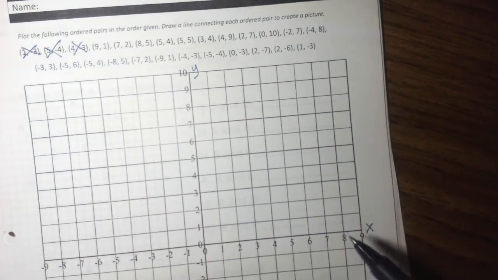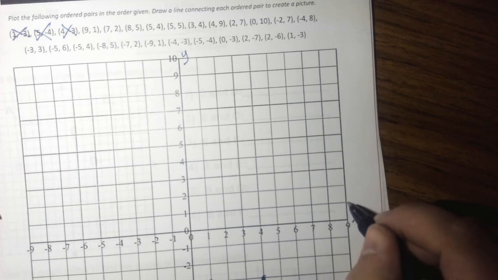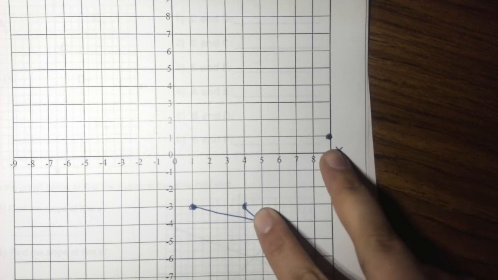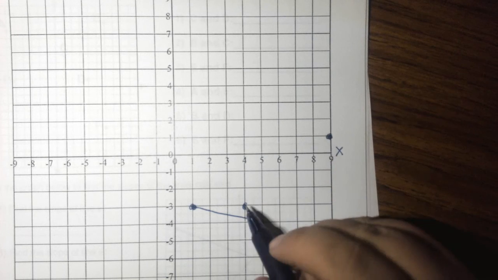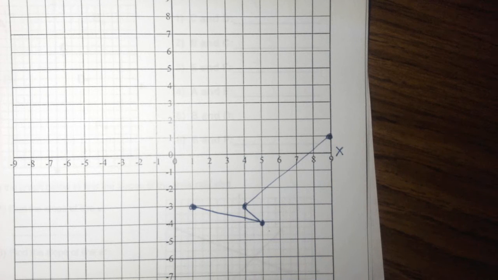Just for funsies, let's look at the next point, which is 9, 1. Over 9, up 1. These points are in 2 separate quadrants. Yes, you still connect them. After you've connected all of the points, there will be a picture, and that's what you're going to turn in.